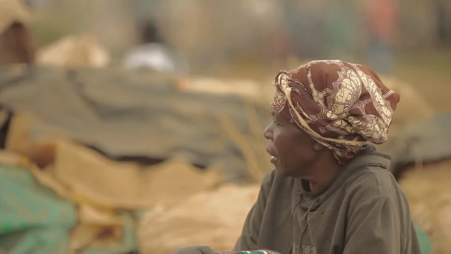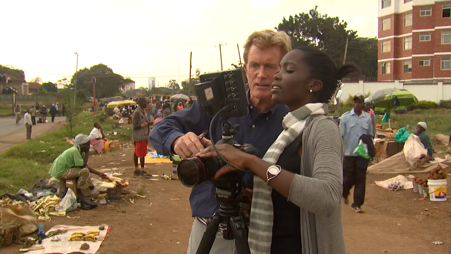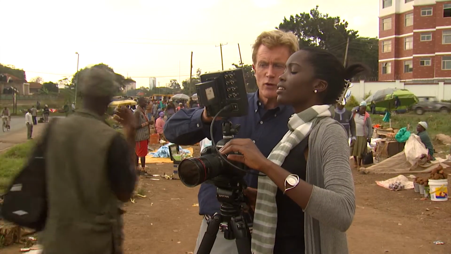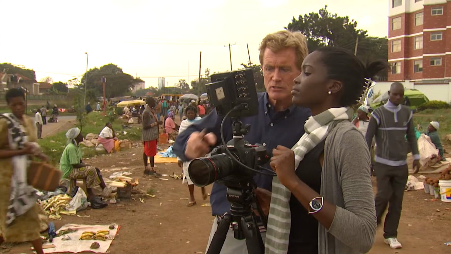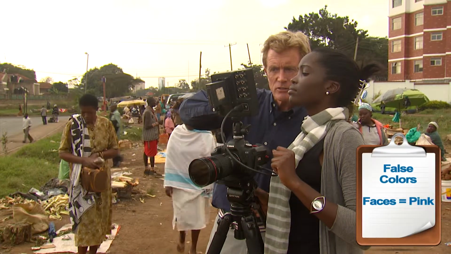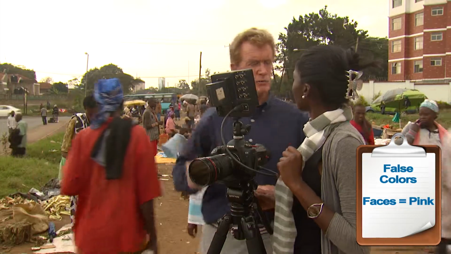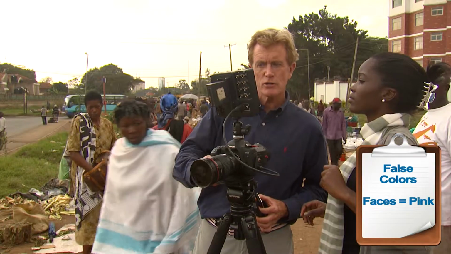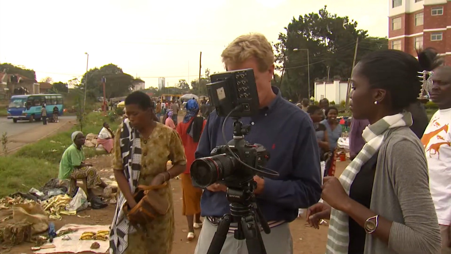So we'll come out, and now we'll go to false colors. Leave that right there. For false colors, you want her face to be pink, which it is. So now you've got exactly what you want. You get the picture, you have the exposure, you've used the rule of thirds.